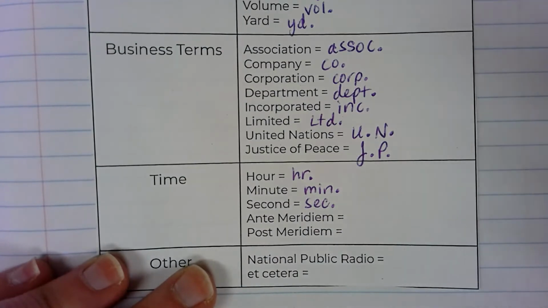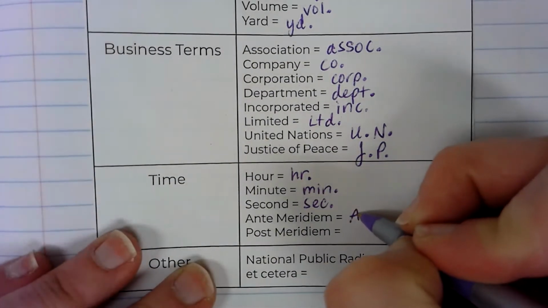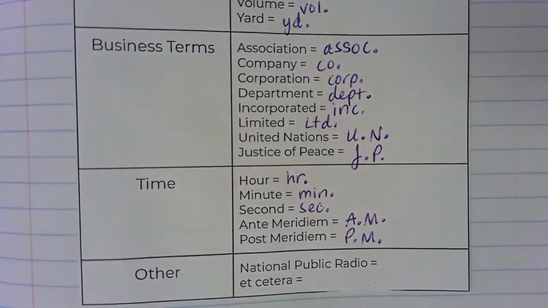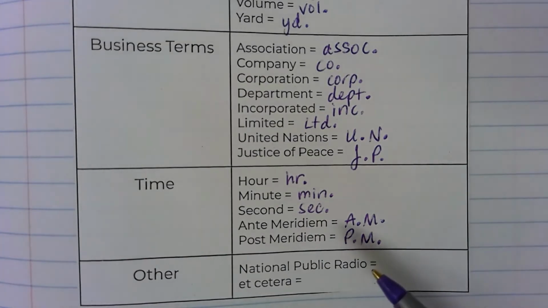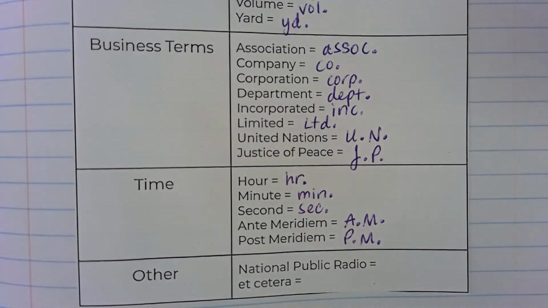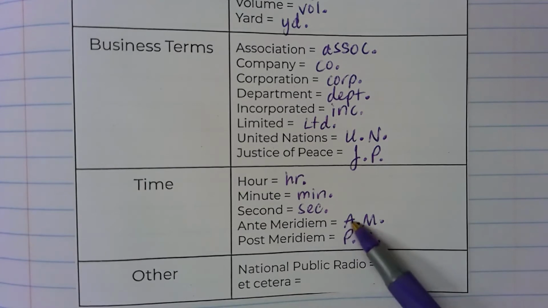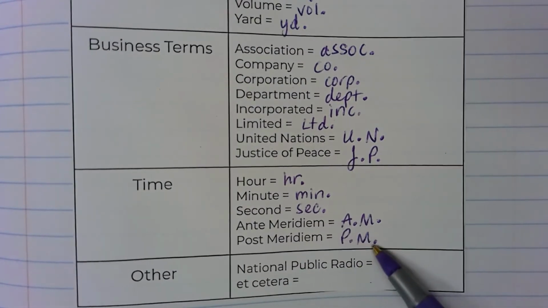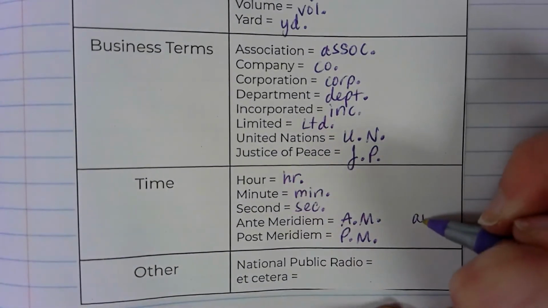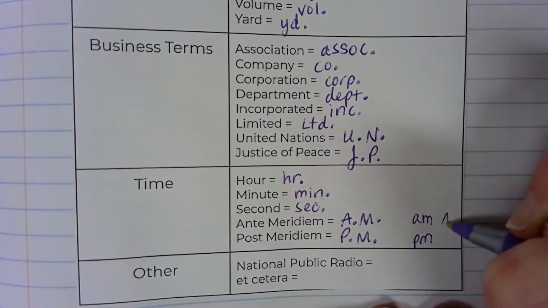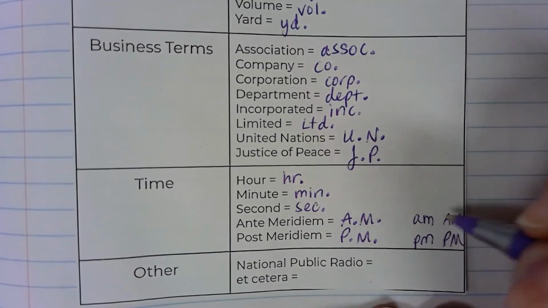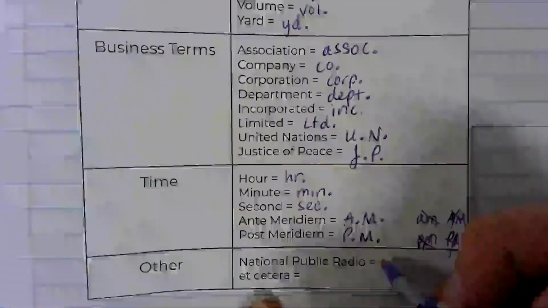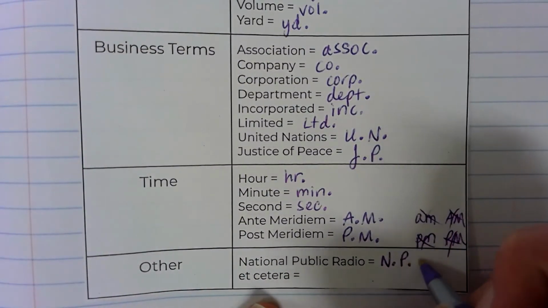Antemeridium and postmeridium. You probably don't know them by those terms, but you know them by AM and PM. A lot of the times you will see these two abbreviations abbreviated in so many different ways. The correct way is capital A period, capital M period, capital P period, capital M period. You'll see them AM and PM. Not right. Okay, now the next two, National Public Radio is capital N period, capital P period, capital R period.